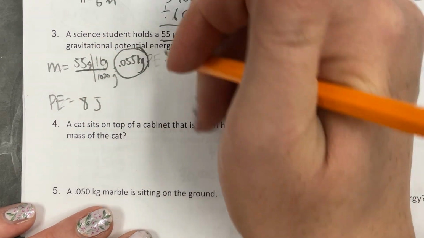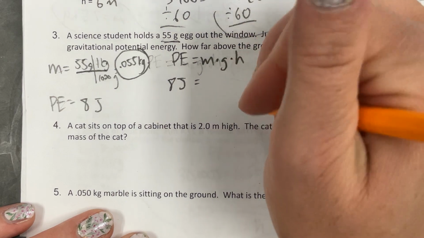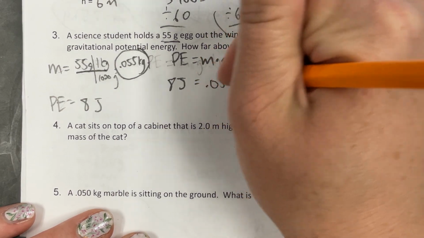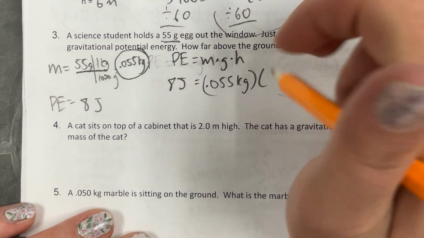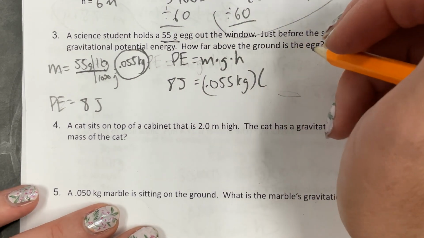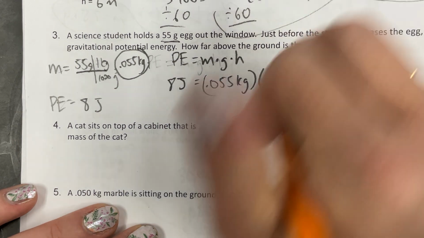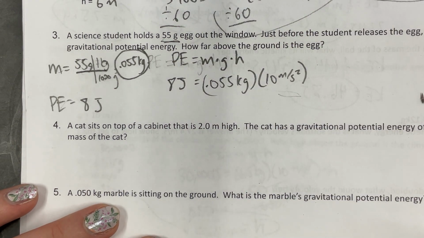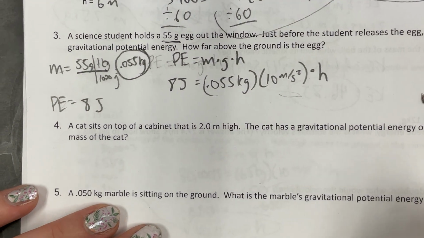So I'm going to plug the right stuff in the right places. Potential energy is 8 joules. Mass is 0.055 kilograms. Okay, my acceleration due to gravity on Earth is always going to be that 10 meters per second squared. So I'm going to use that as my gravity. And then I'm trying to solve for the height above the ground. So I'm trying to solve for h.